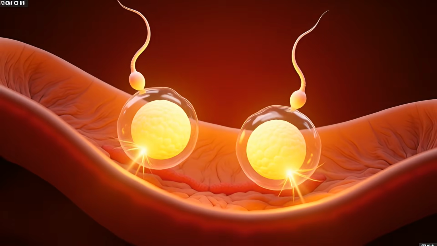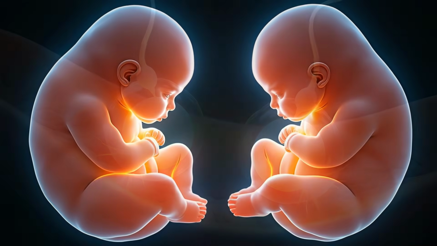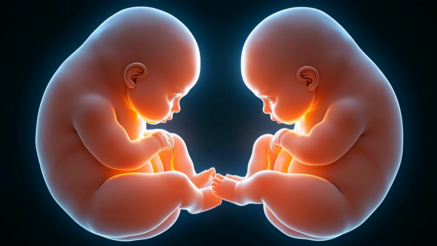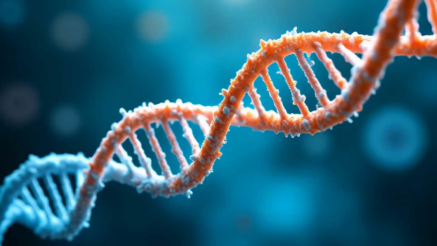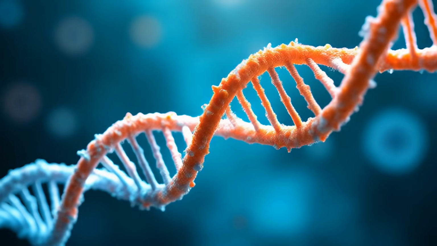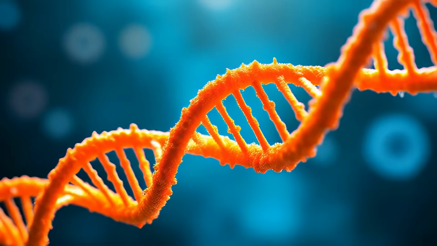Each egg is then fertilized by a different sperm cell. This results in 2 separate embryos developing at the same time. In many ways, this is similar to having 2 separate pregnancies happening simultaneously. Because the embryos come from different eggs and different sperm cells, they do not share identical genetics.